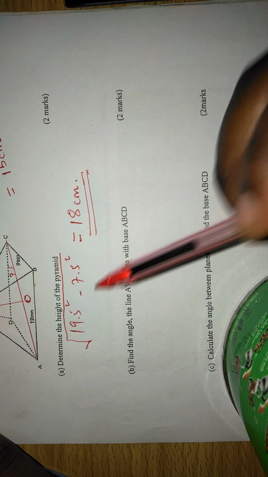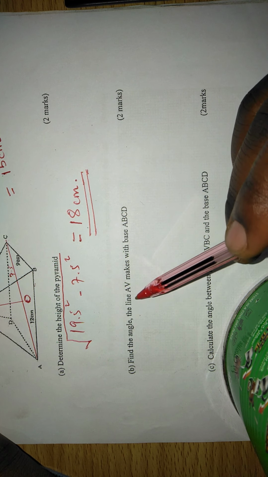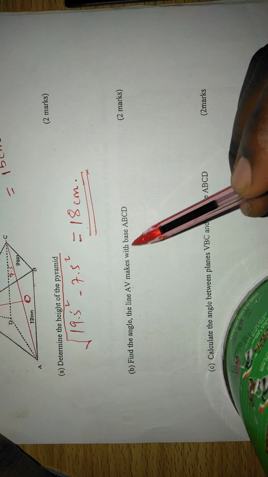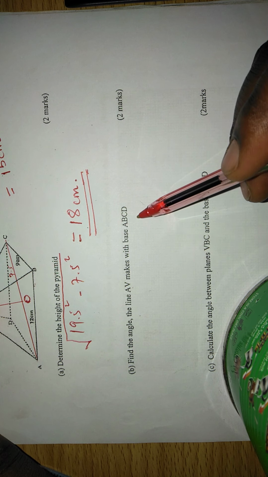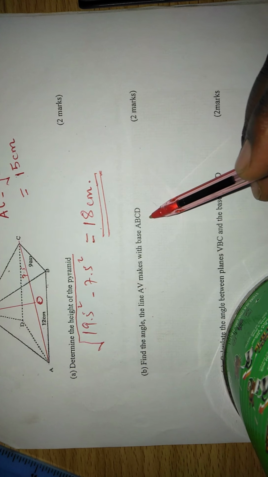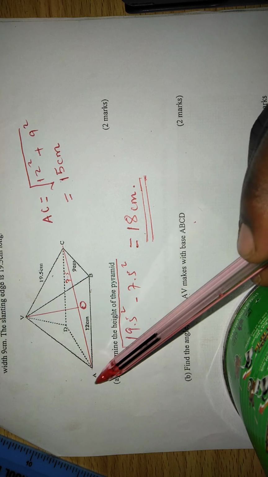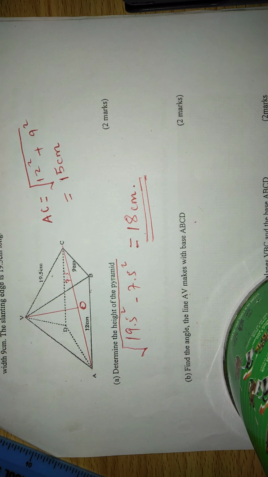We are again told to find the angle the line VA makes with the base ABCD. Therefore, we have line VA and the base.